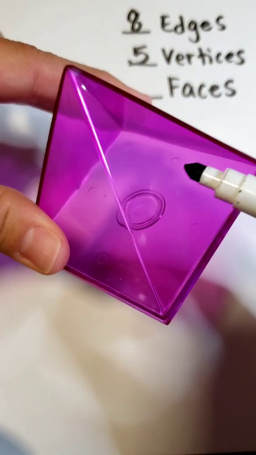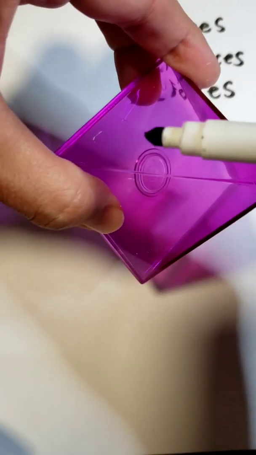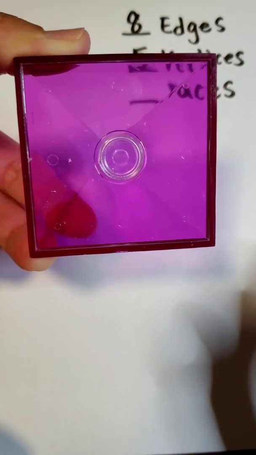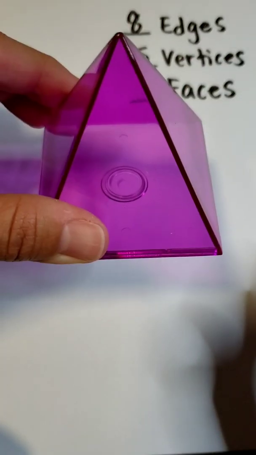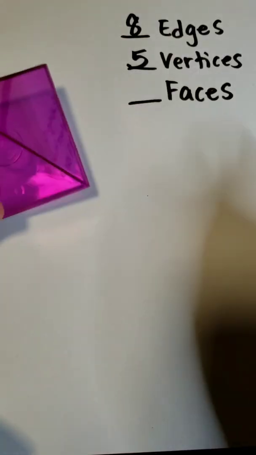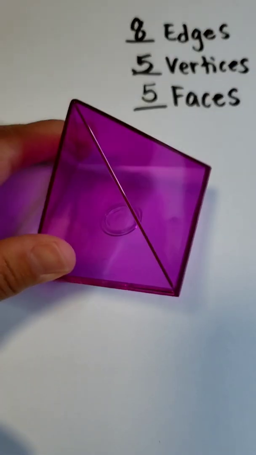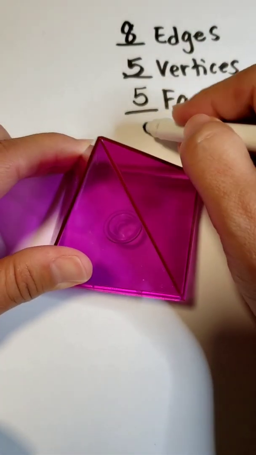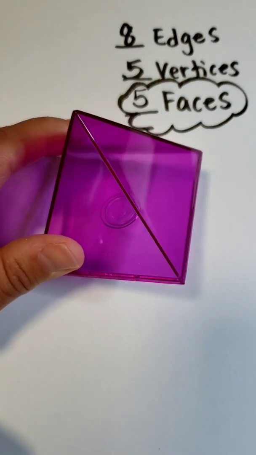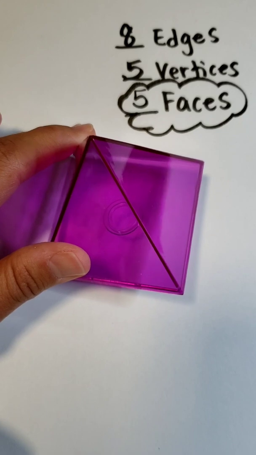So I see 1, 2, 3, 4 triangles. And if I flip it, I see a square. If I count those faces, again, 4 triangles, 1 square, it has 5 faces. And again, very important when it comes to identifying the faces, because that's going to help us out today to identify those polyhedrons.